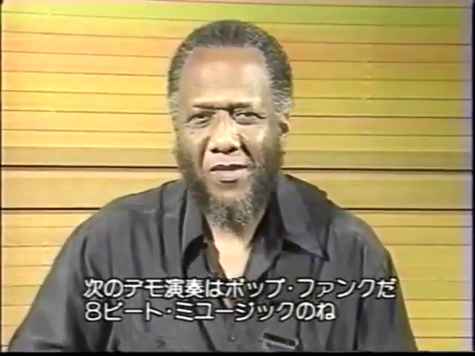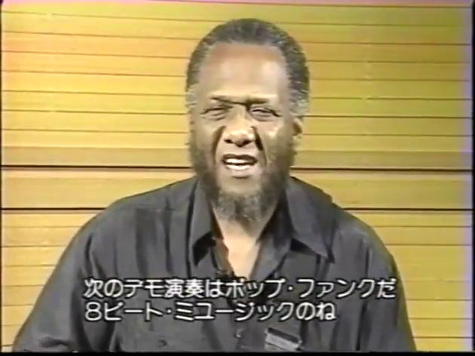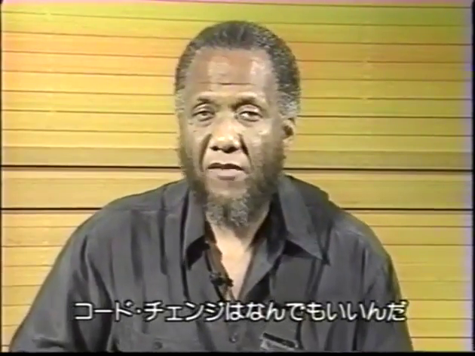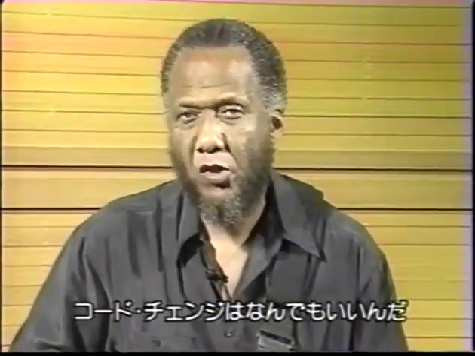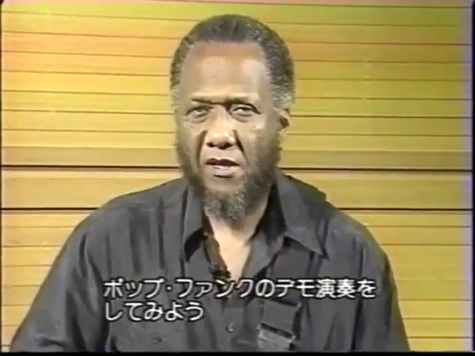This next demonstration is a pop funk, more or less what is termed as an 8-beat music. The chord changes can be anything. We've just picked a certain group of changes to help identify and to demonstrate this particular feel.